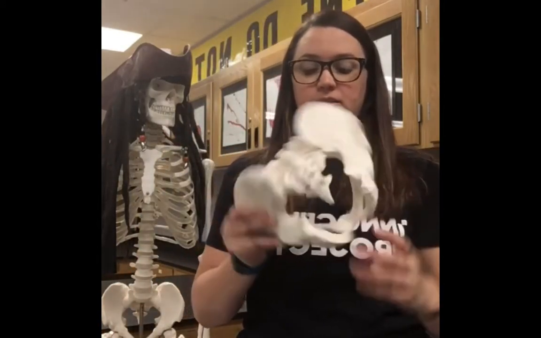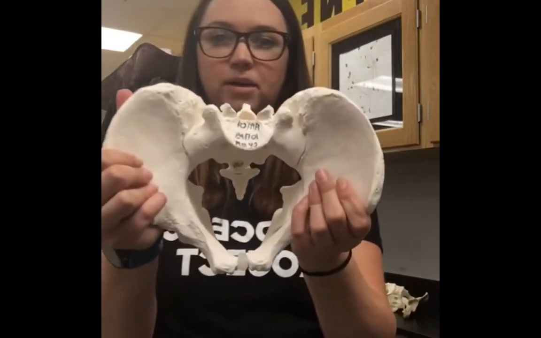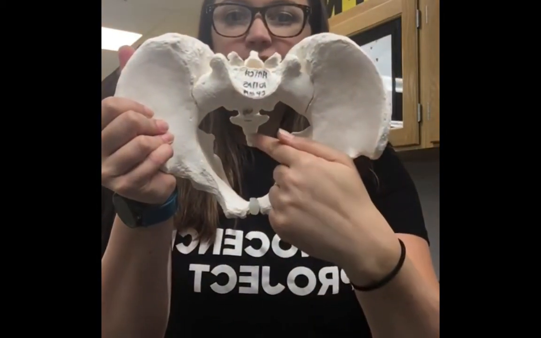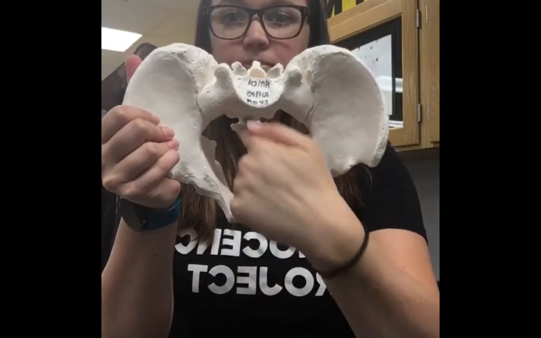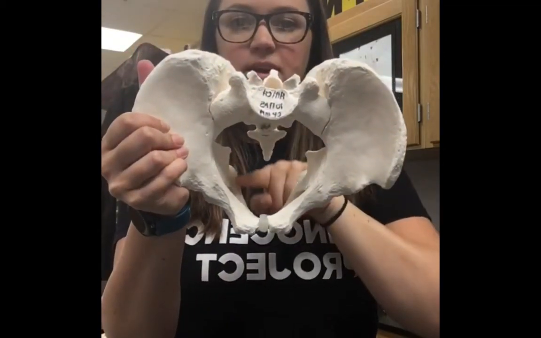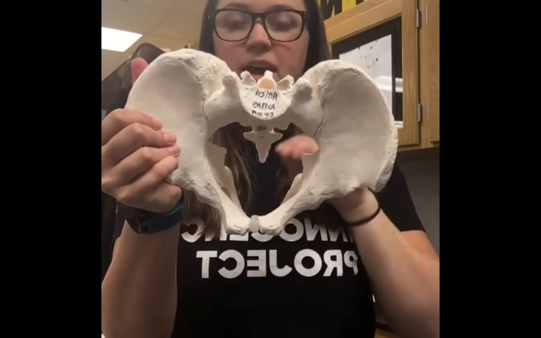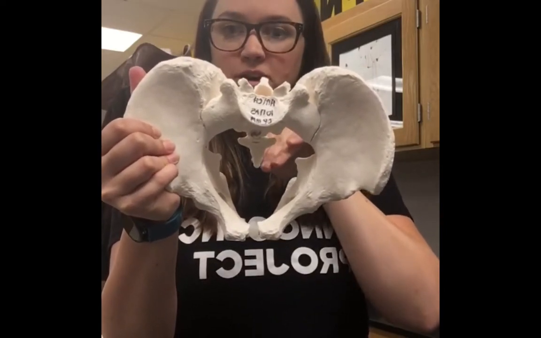One of the most telling signs that gives us information on the sex of an individual is the shape of the pelvic cavity, or this space here at the bottom of our pelvis. Okay, so here's our male pelvis. You can see this cavity here, it's heart-shaped. Okay, the actual space that you see is heart-shaped, and there's not a whole lot of room here.